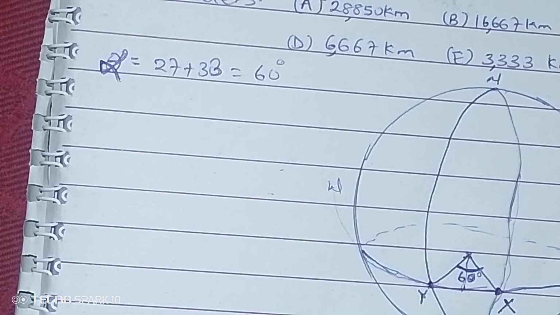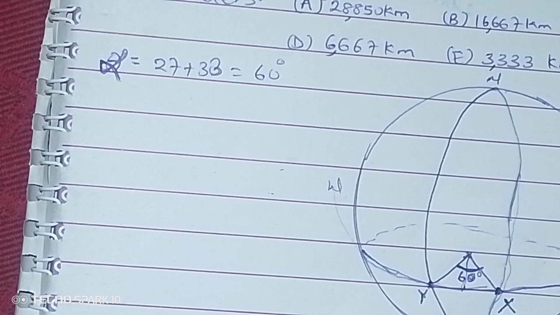So we already have the formula. Since the distance we are calculating is on a small circle, we have to use the formula.